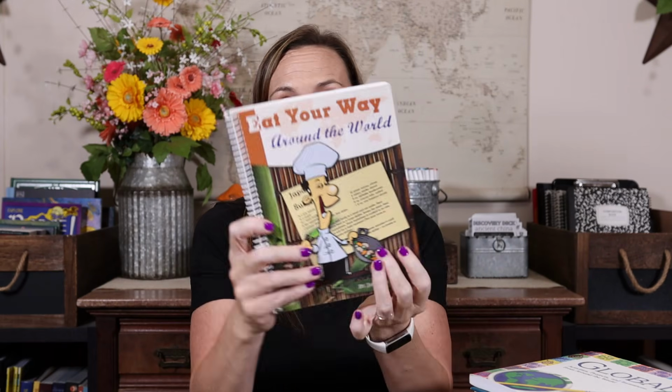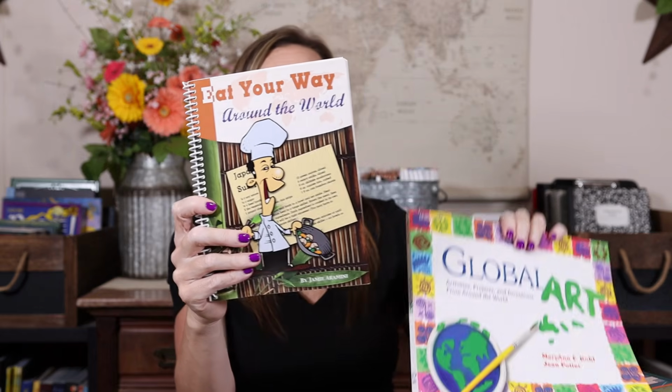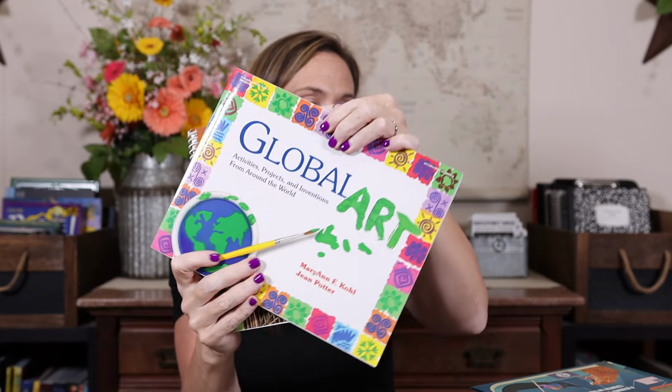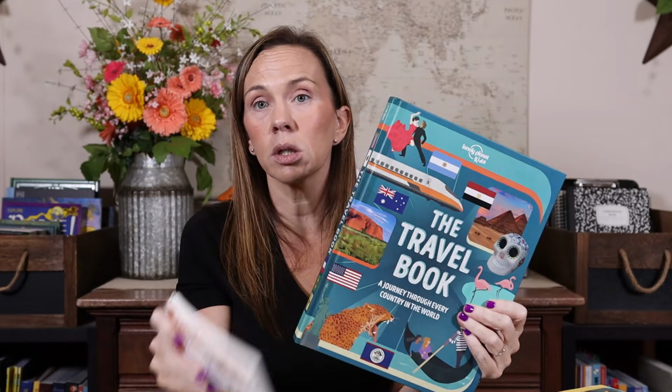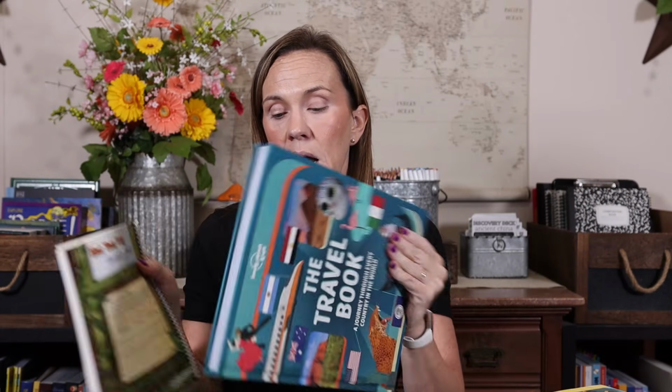For reference books, the things that I have pulled to go along with them. Obviously, we have Eat Your Way Around the World, Global Art, and the travel book. These are the 3 resources that are required for traveling the world. So obviously we will be using all of these, and it will help us make recipes and learn more and do some art and all of that. So those will be in addition to traveling the world.